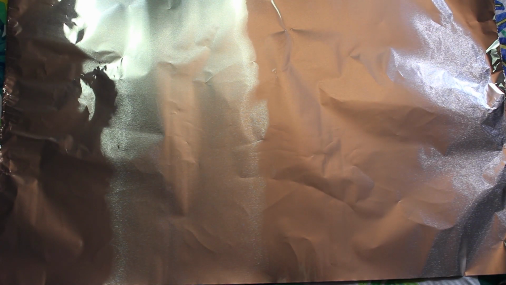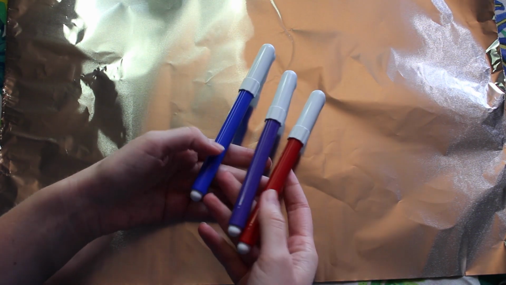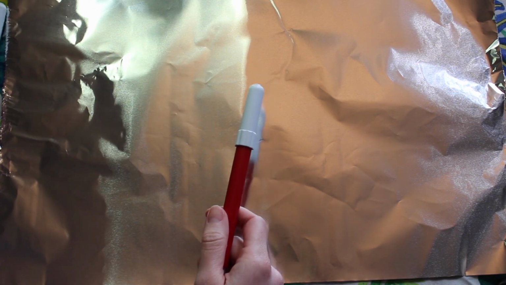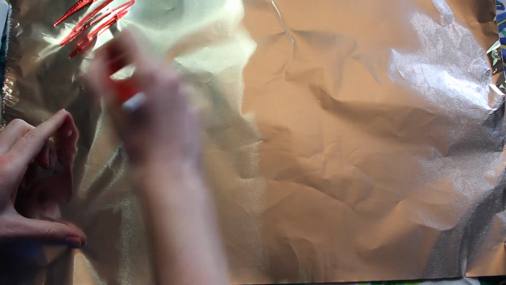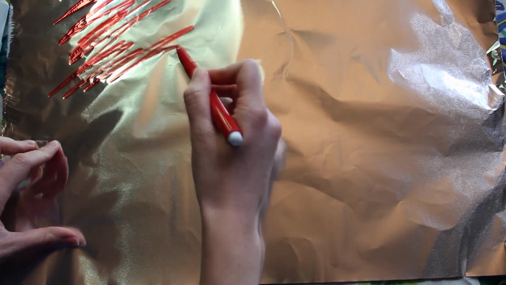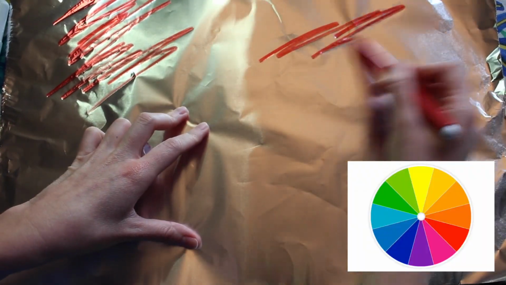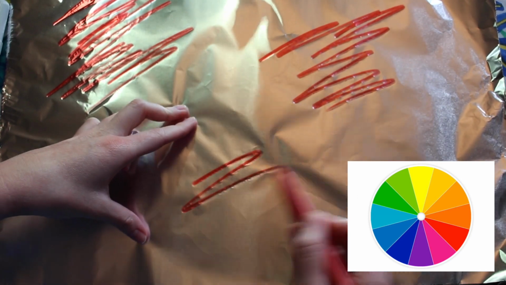Alrighty, so now it is the fun part. We're going to use our markers here to do our kind of tie-dye colored print. So on a piece of tinfoil, I'm going to be coloring with my red, blue, and purple. But if you would like to use different colors, feel free. Just make sure that our colors are friendly. And by that I mean that they sit next to each other on the color wheel.